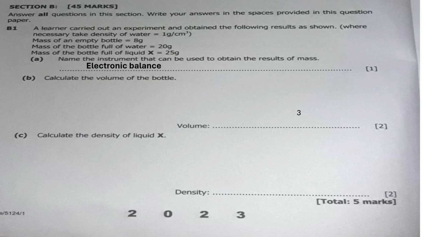First of all, we've been given the mass of an empty bottle as 8 grams, but we have not been given the density of this empty bottle.